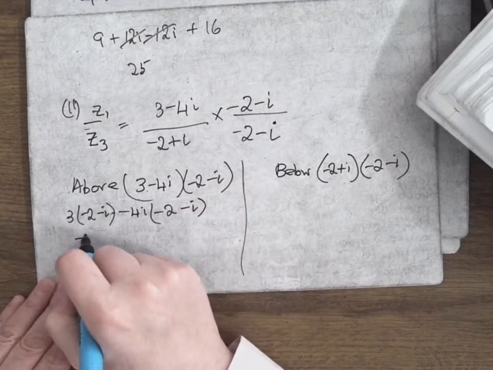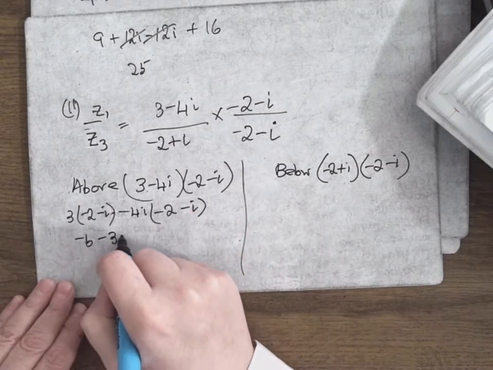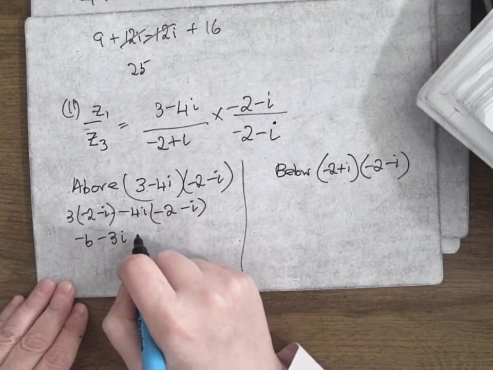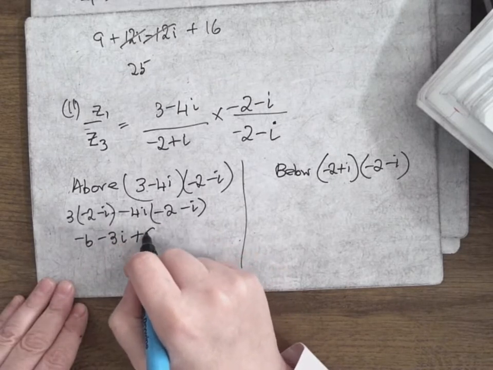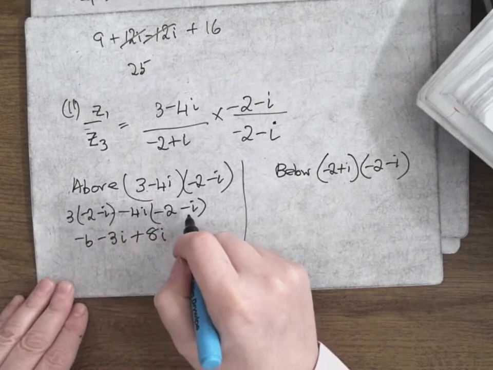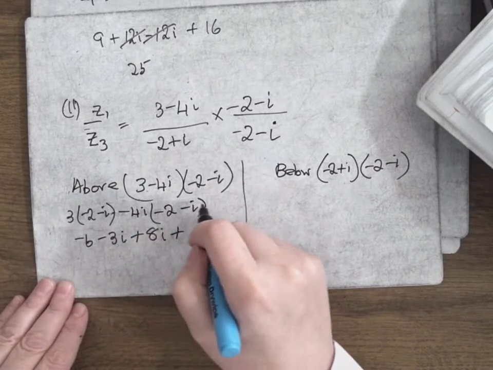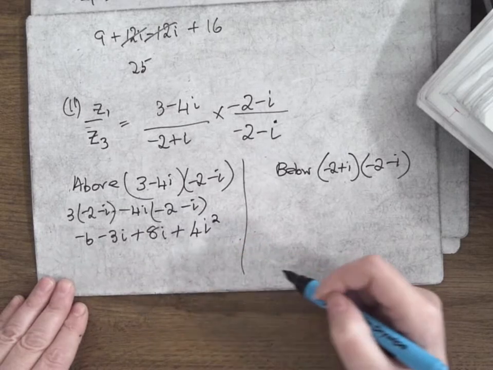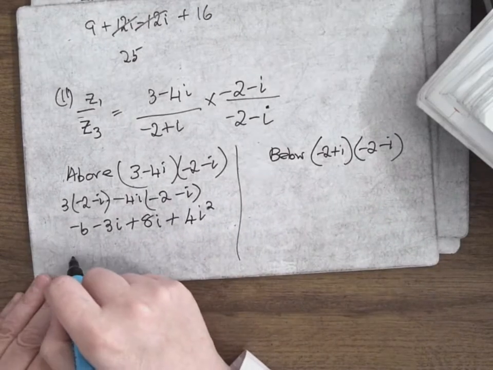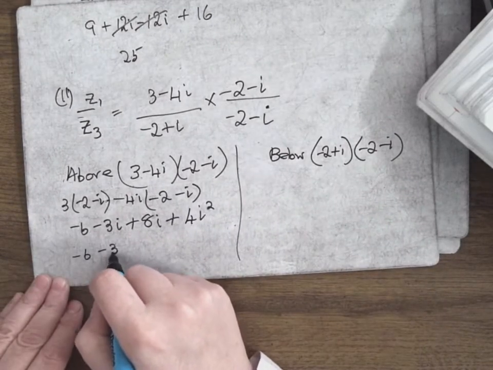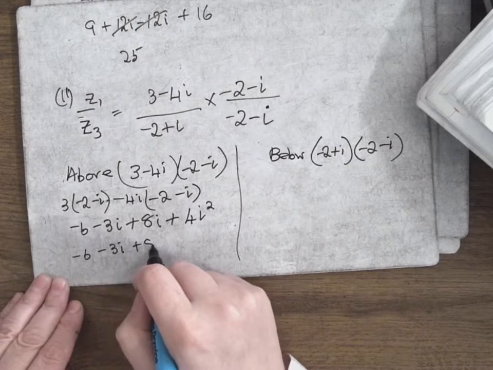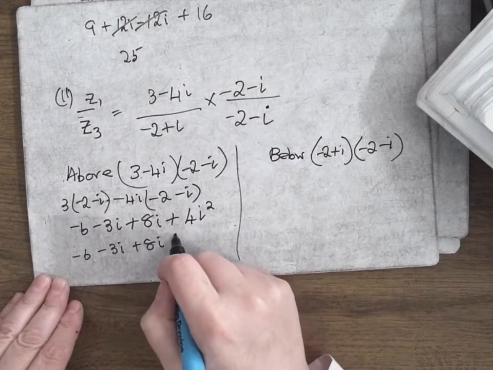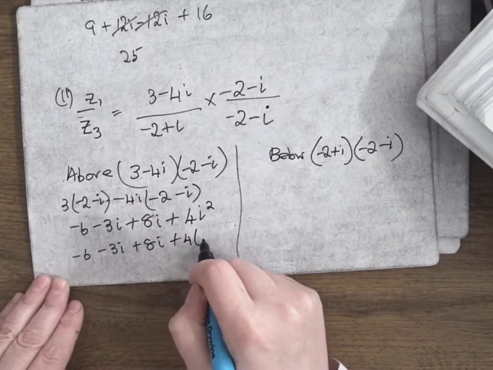Multiplying out here, you get minus 6 minus 3i. A minus by minus is a plus, 4i by 2 is 8i. And a minus by minus is a plus, and 4i by i is 4i squared. The minute you see an i squared, replace it with a minus 1. So that's minus 6 minus 3i plus 8i plus 4 times minus 1.